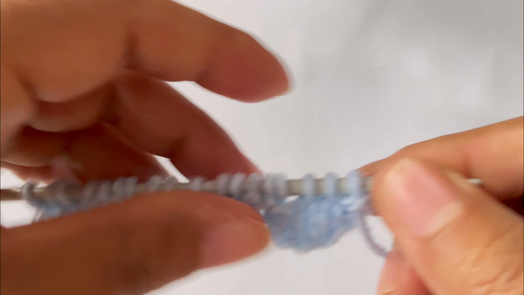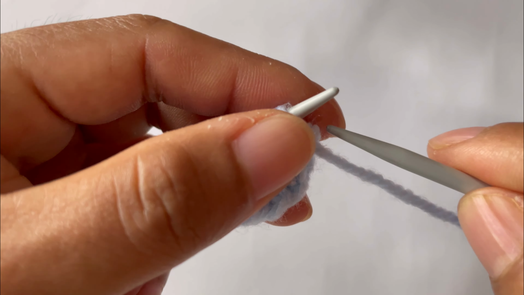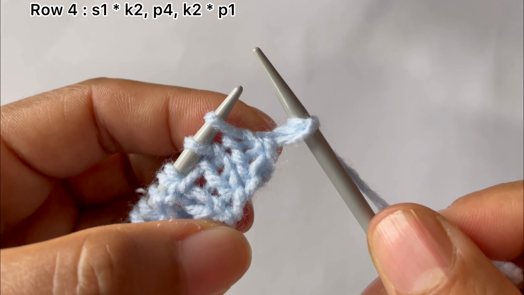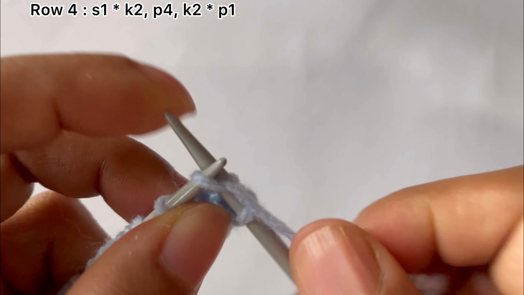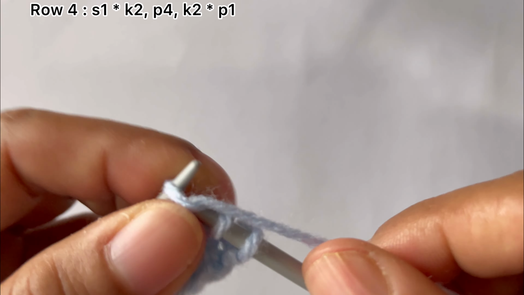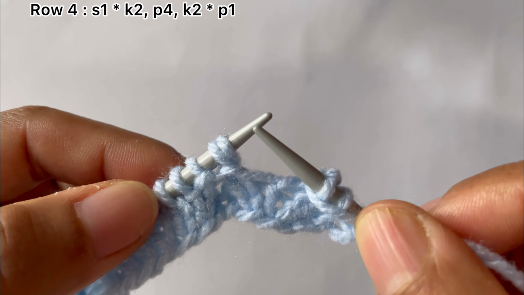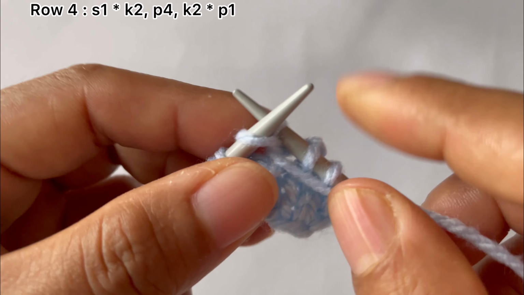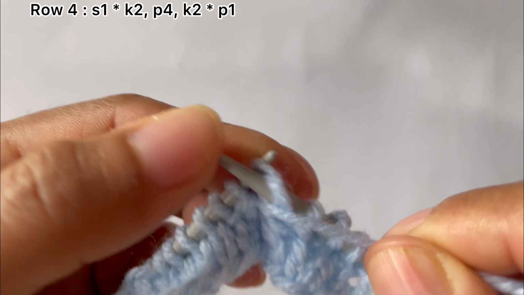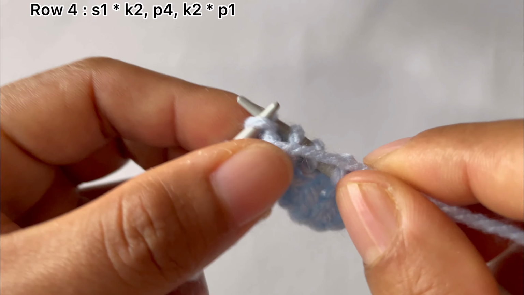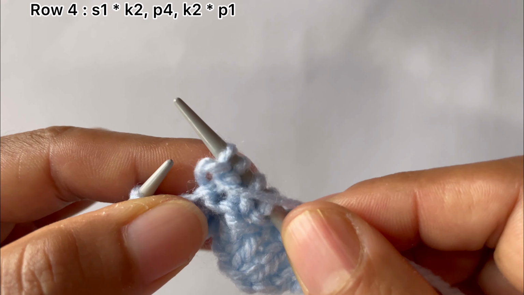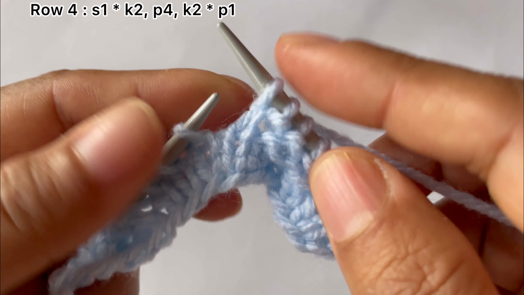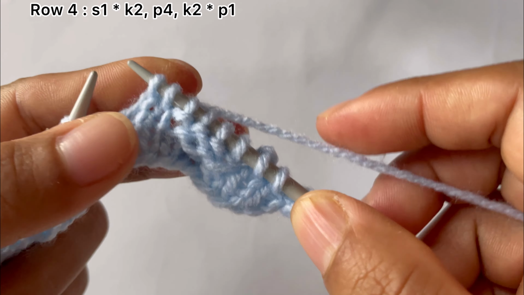Row 4, wrong side: your edge stitch, slip on the wrong side purlwise, and then start the repeat from here. For the repeat pattern, knit 2, purl 4, knit 2. That's the repeat.